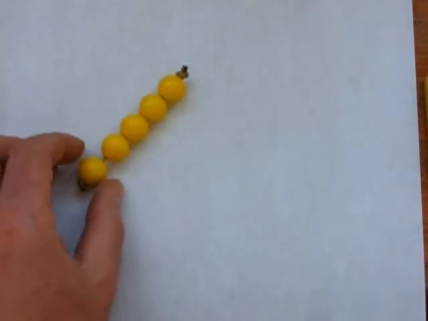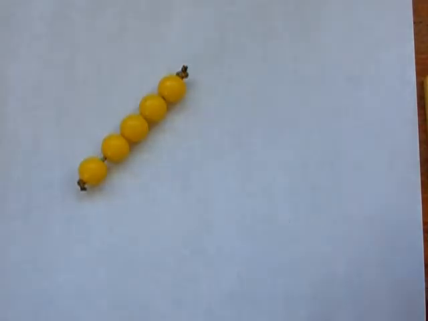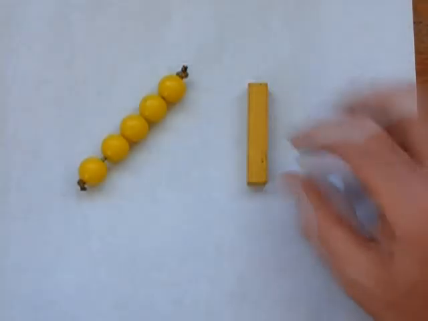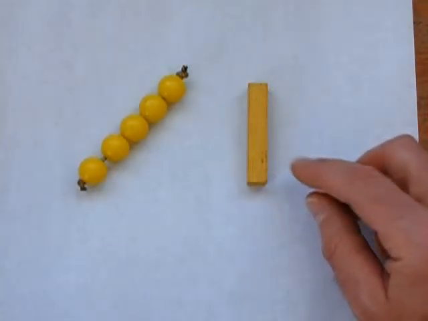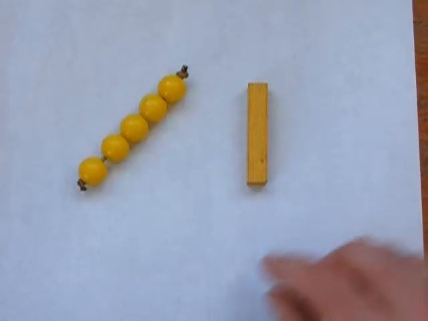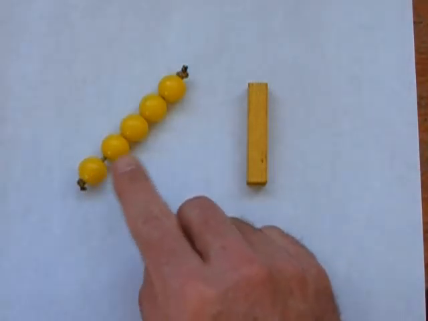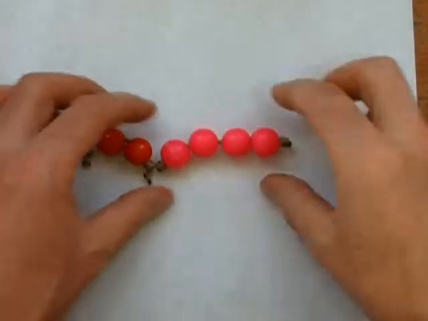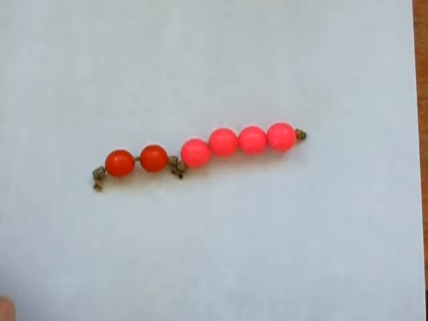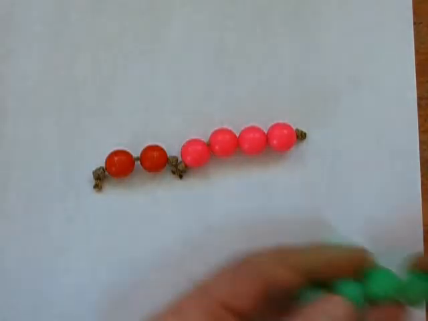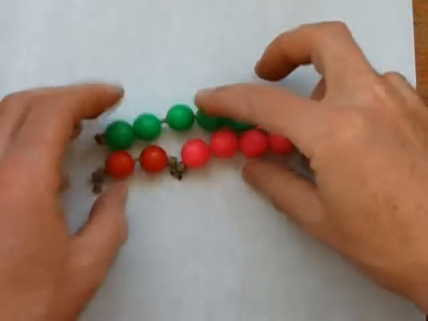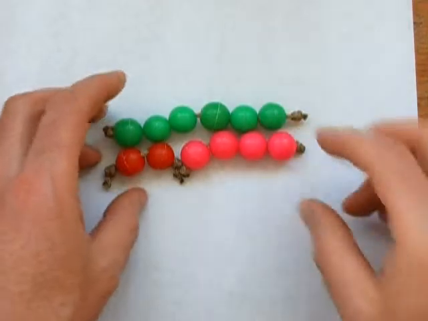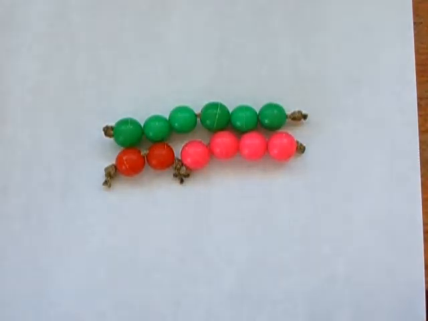On this we can count the separate units. With a rod like this one, it is not quite obvious that it represents 5. But on this string I can count 1, 2, 3, 4, 5. We can join two strings and ask, can you find a string which is as long as these two together? We can do this several times with different strings, but don't let the sums be greater than 10. Then we can count them.